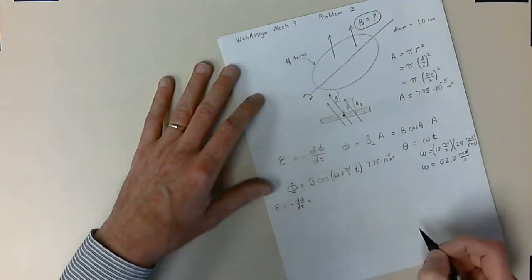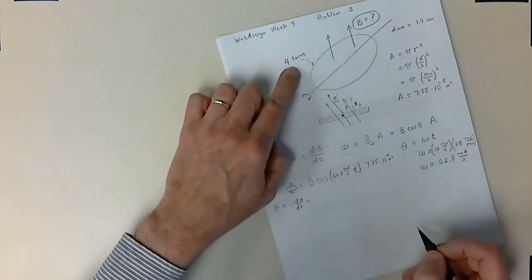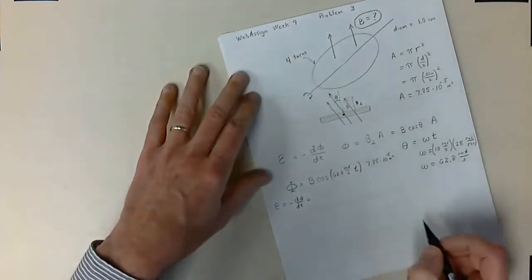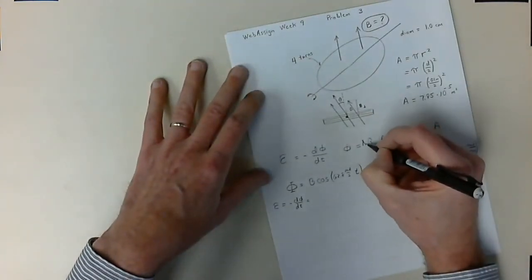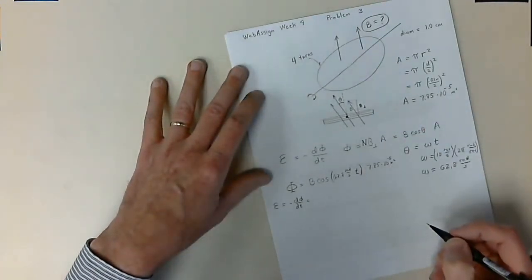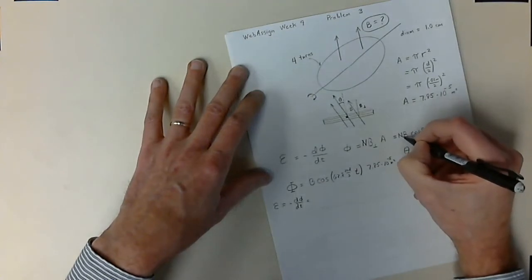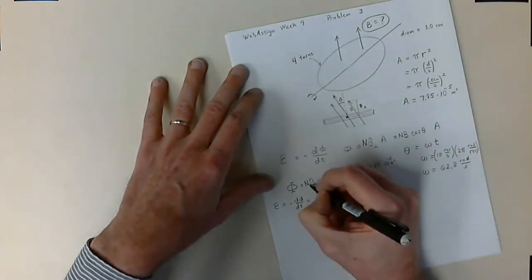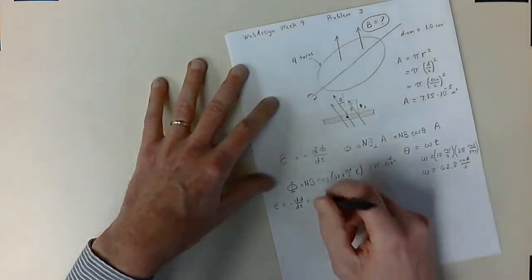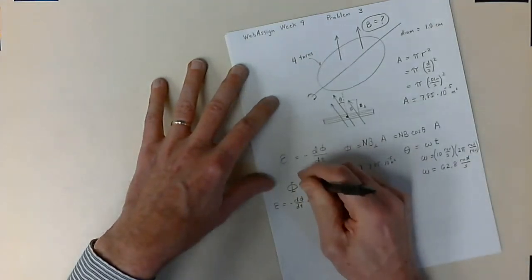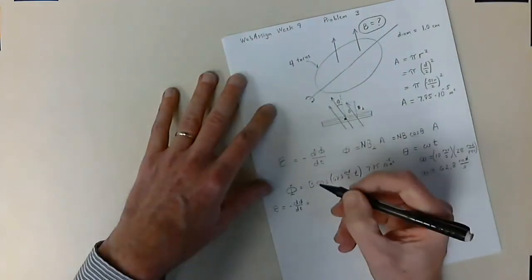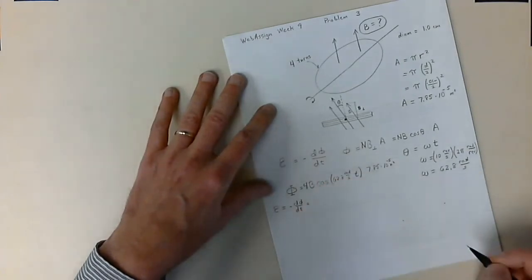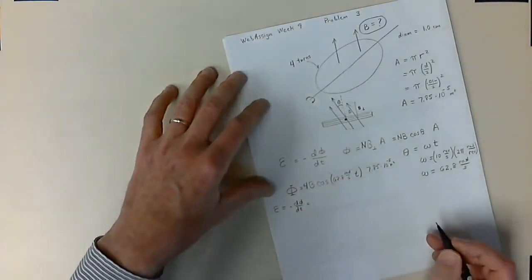Oh, and I forgot one thing. I forgot the number of turns up here. N is 4. I should have put that all the way up here. N times B times A. So that's N times B cosine theta times A. So there's an N that comes in right here. Or I guess I should put right in here. I might as well put the number. It would just be 4 in my case times B.